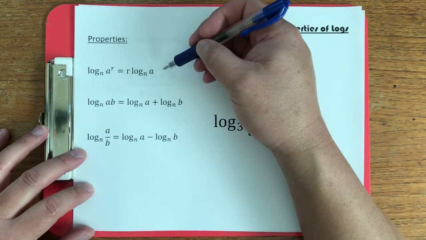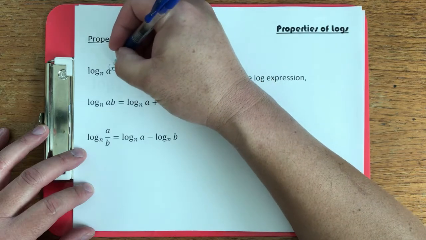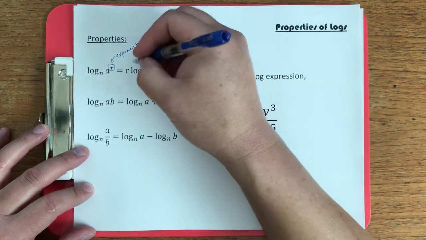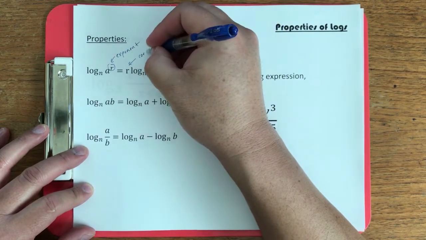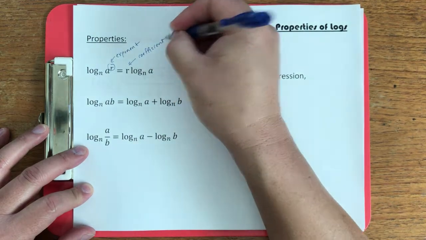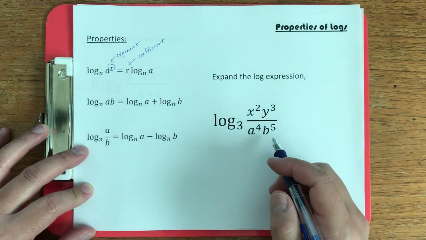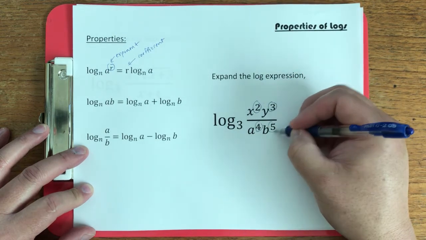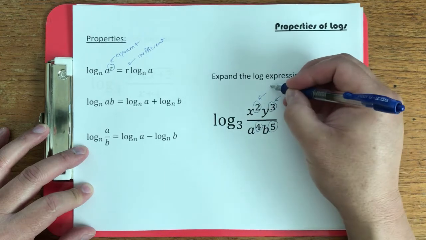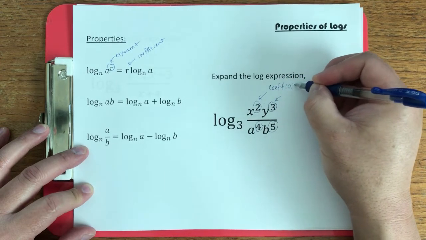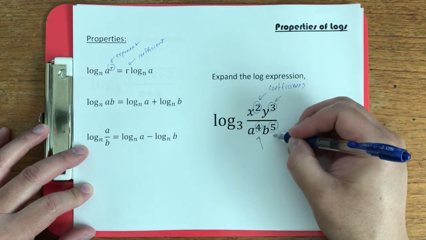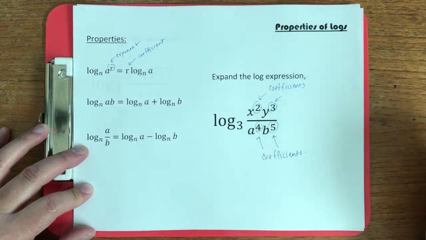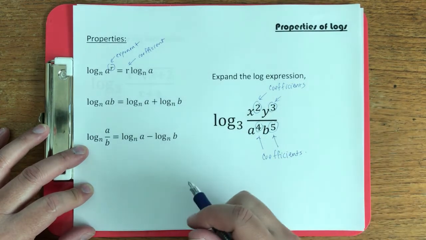When we look at this first one, what we can see is that an exponent on the inside turns into a coefficient on the outside. So when we look at our actual problem, we want to mark that each one of these exponents will become coefficients. Okay. Now, let's look at the next property.